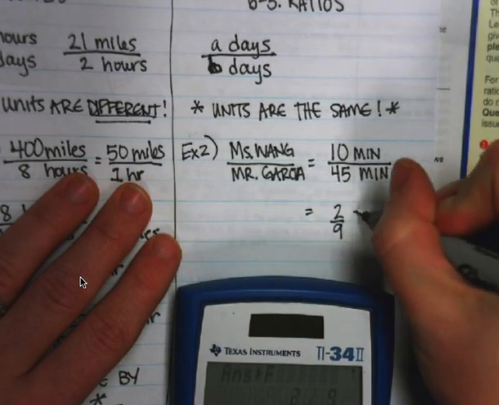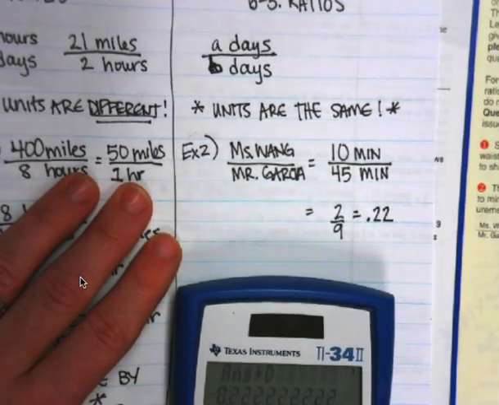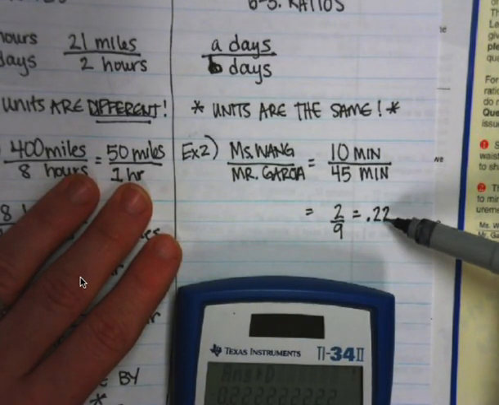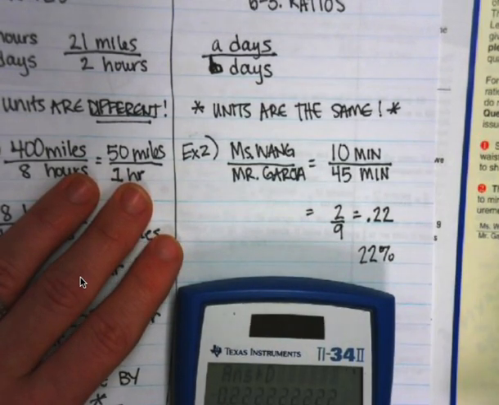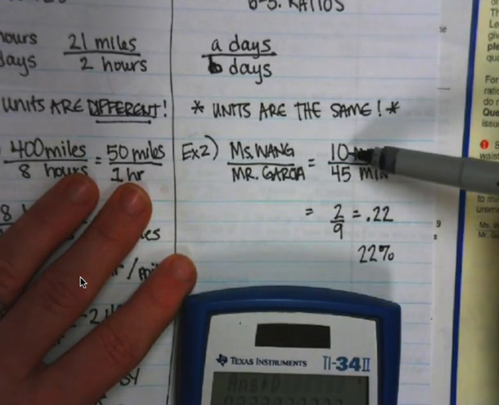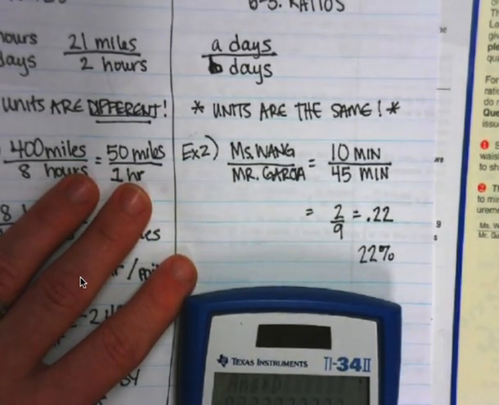I did have that decimal up there as well. That's going to be helpful because we can look at that as a percent. So this would say that Miss Wong's time is 22% compared to Mr. Garcia. So we could look at the ratio, we could look at it as a fraction, we can look at it as a decimal, but also percent.